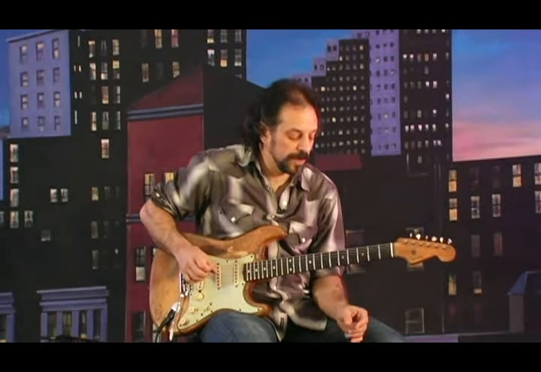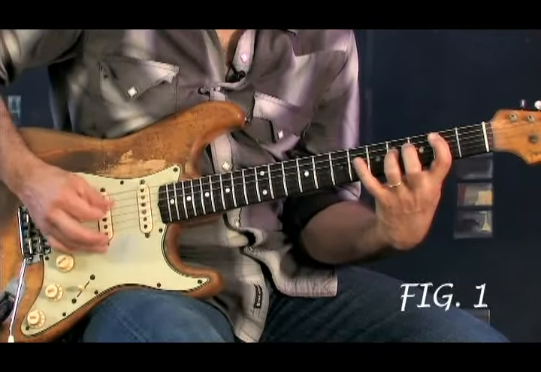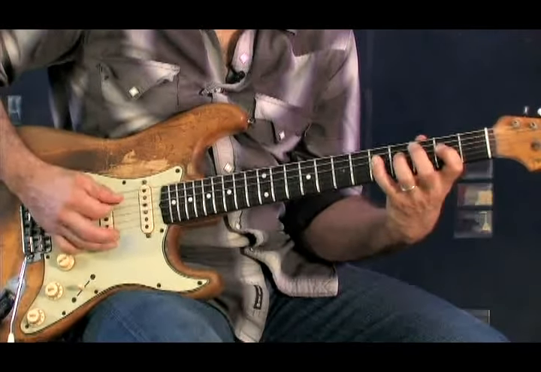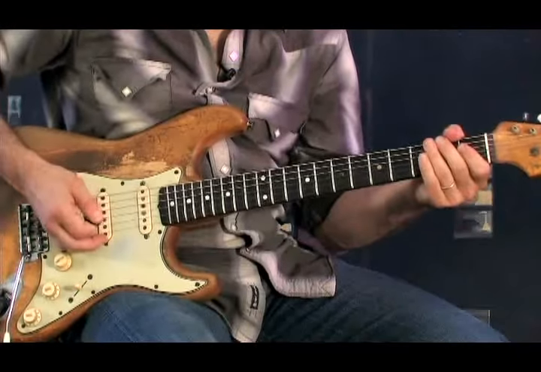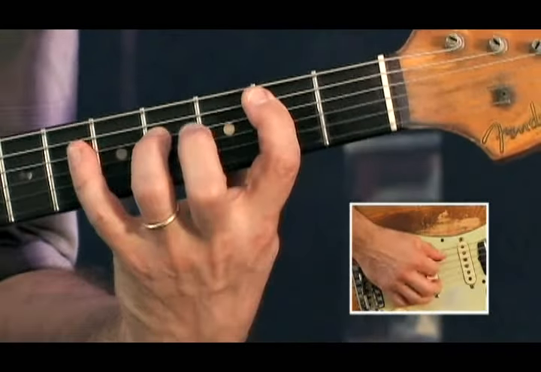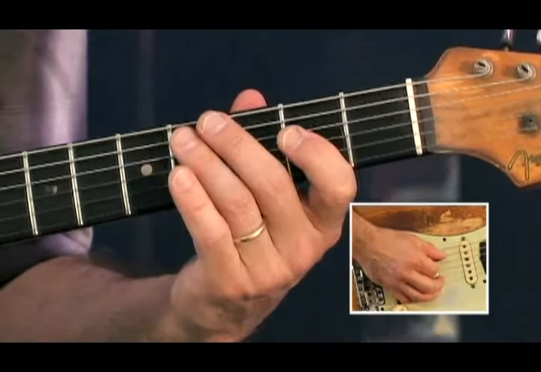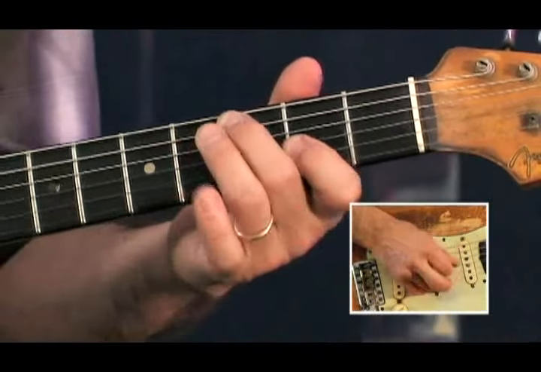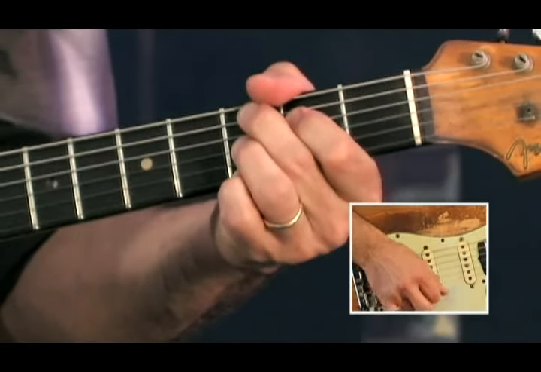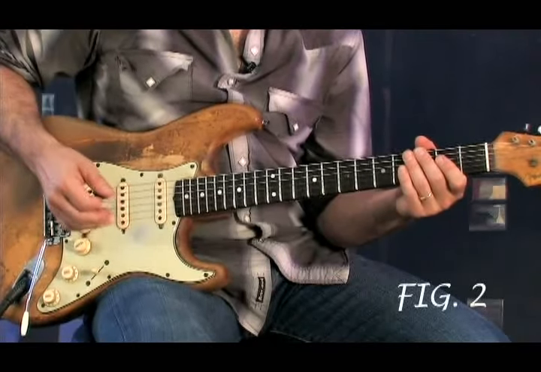So here's our first turnaround in the key of E, and that's going to be played like this. 1, 2, 3, and... Here it is slowly, on the 5 chord, on the 4 chord, and now here's the turnaround, those last 2 bars of a 12-bar blues. 1, 2, 3.